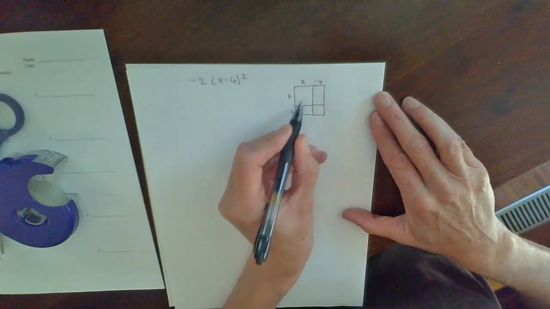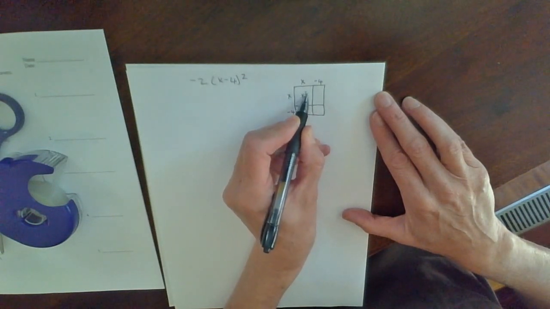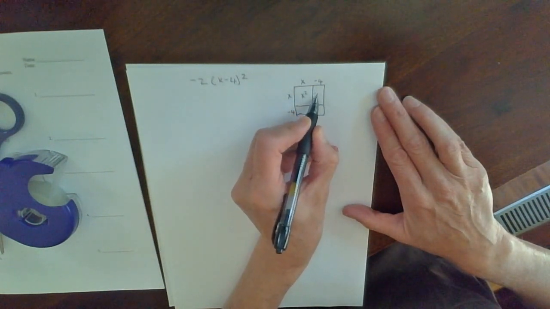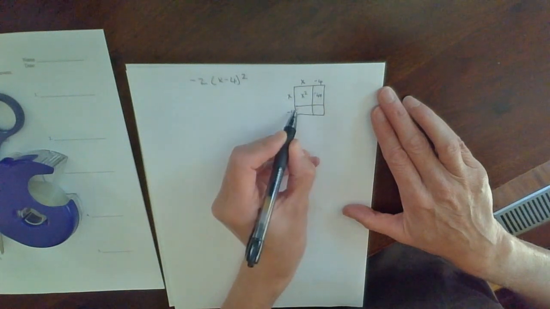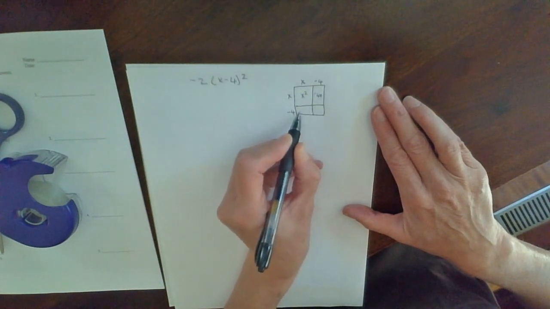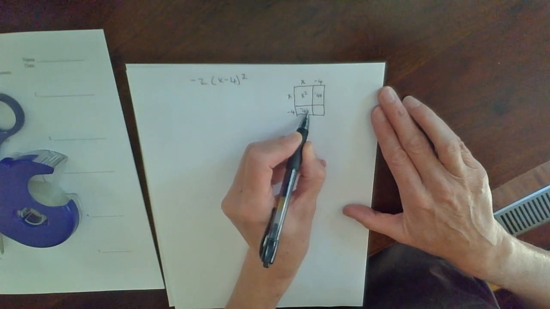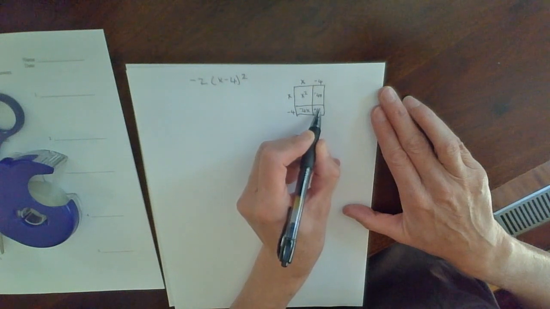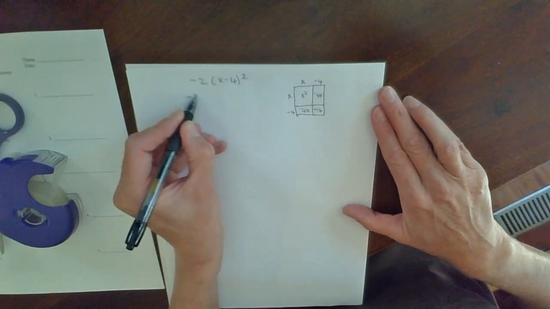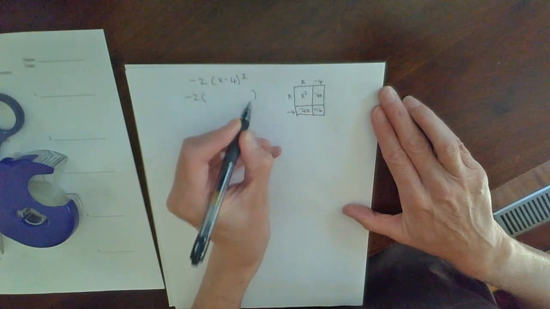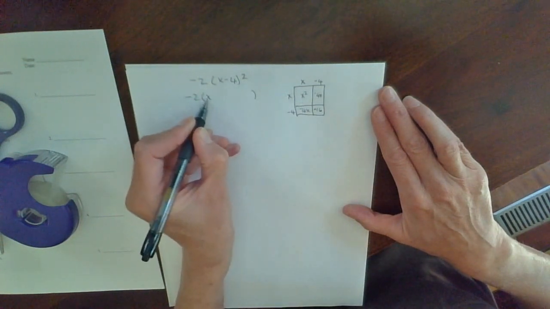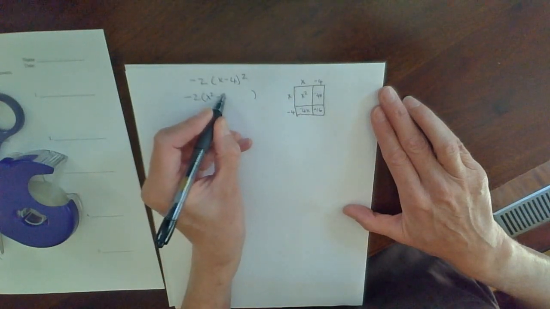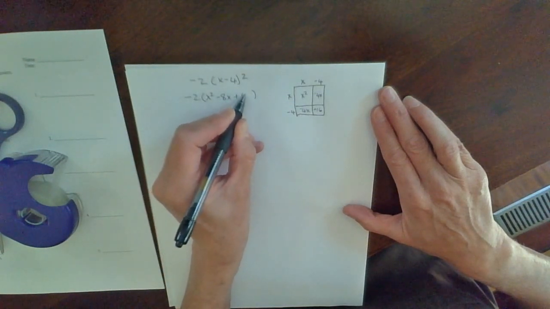So that's an x by x, so that area is x squared. This piece is negative 4 by x, so it's negative 4x. This area is negative 4 by x, so it's also negative 4x. And this is negative 4 by negative 4, so it's positive 16. So I'm going to put those together and replace the square with what this is. So I've got an x squared, I've got minus 4x and minus 4x, so let's make that minus 8x plus 16.